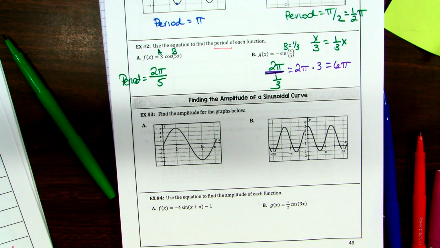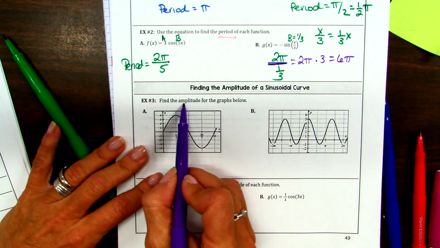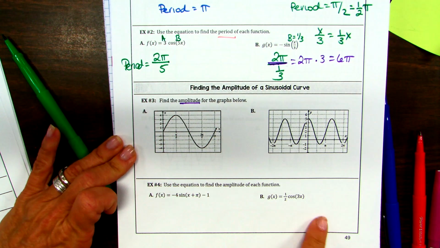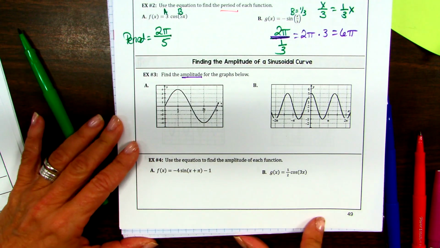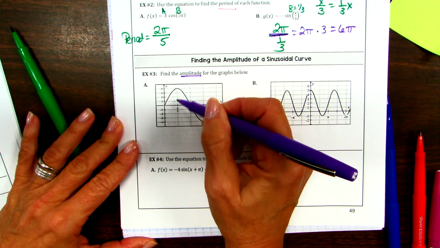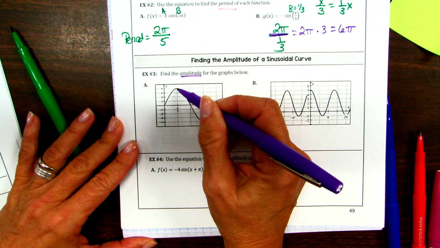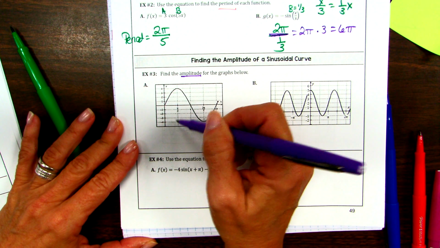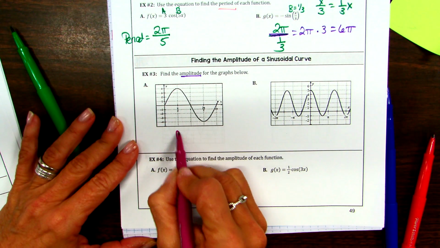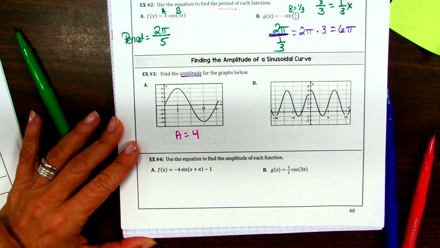It makes me think of KFC, and then I just flip the rest. KCF. All right. Can we find the amplitude from a graph or an equation? Yes, we can. Amplitude is how high or how low you go. In this first one, we go up to 4, down to -4. Your amplitude is 4, always positive, right?